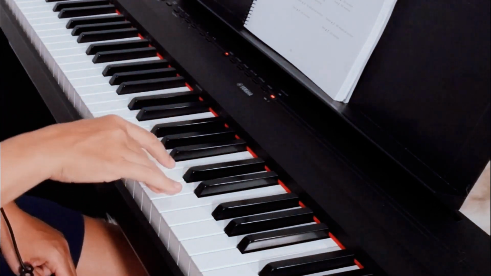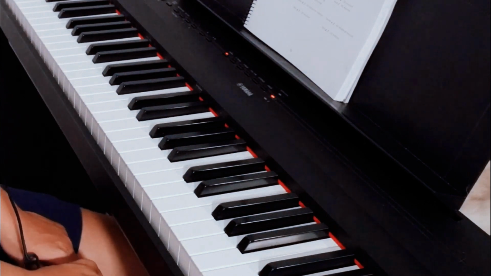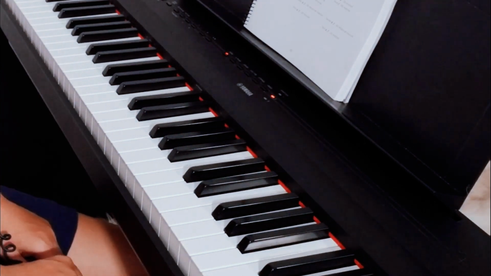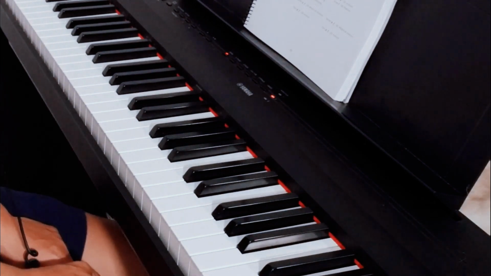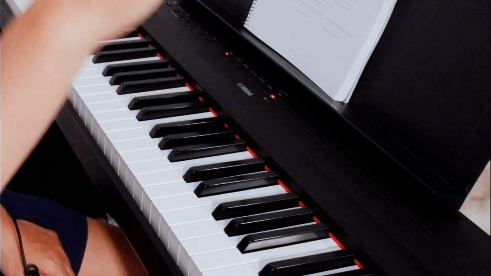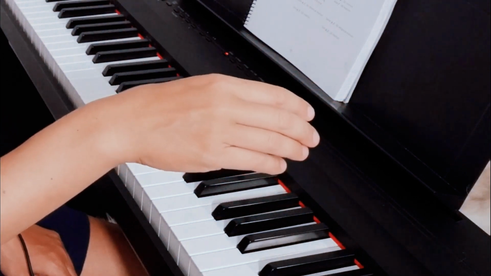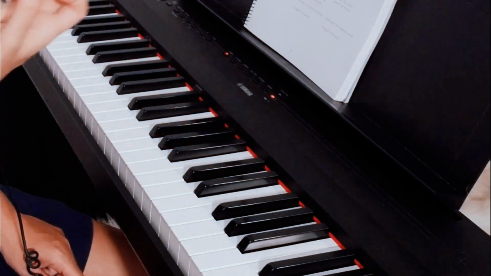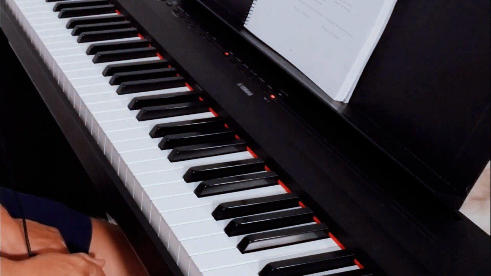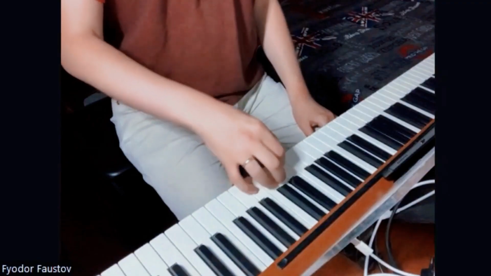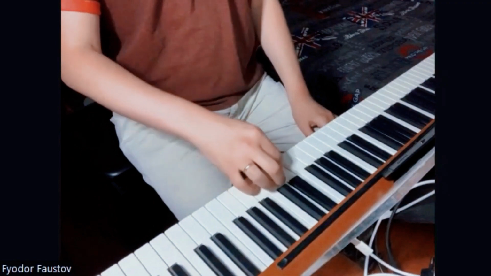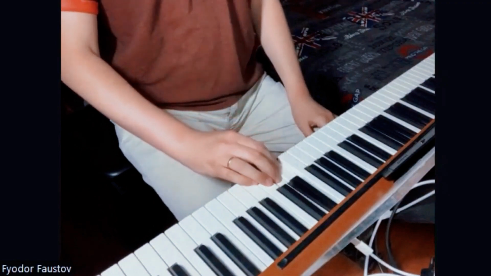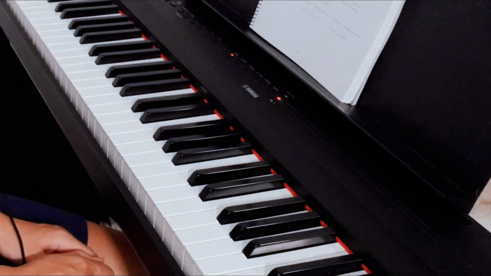We hold just a little bit longer the first note. We kind of overhold it. And that will resonate with very intense resistance. Yeah, something like that.